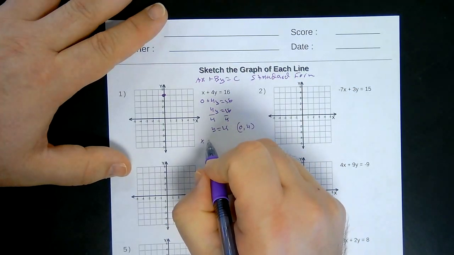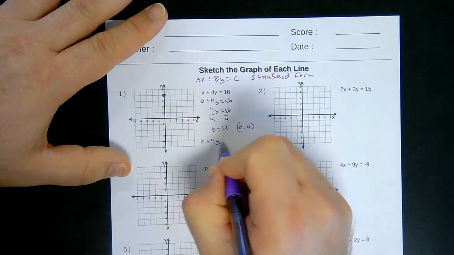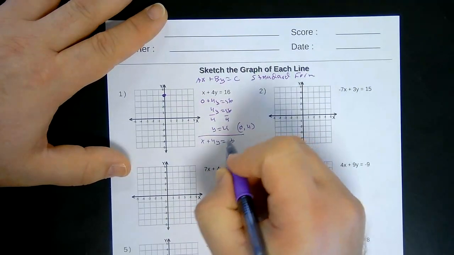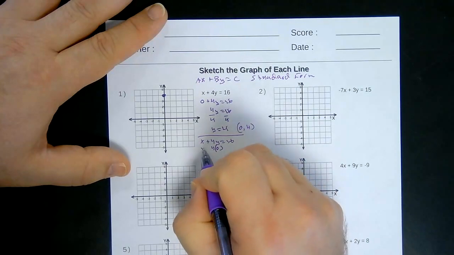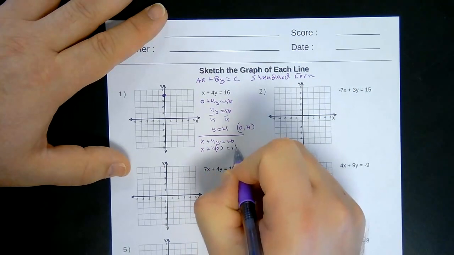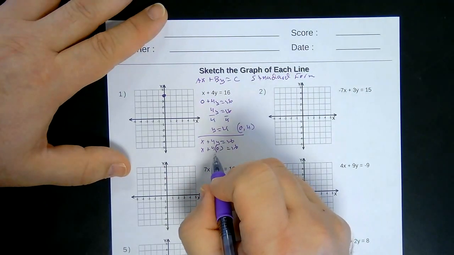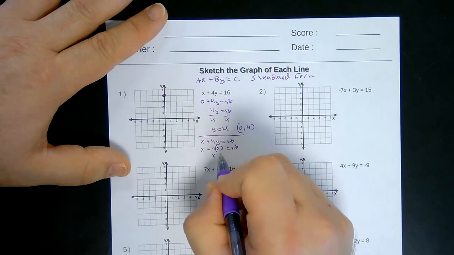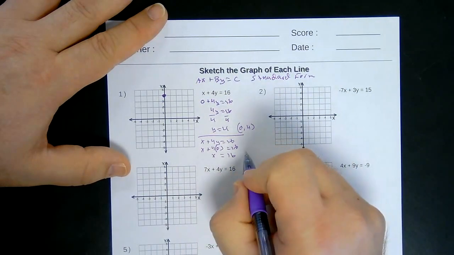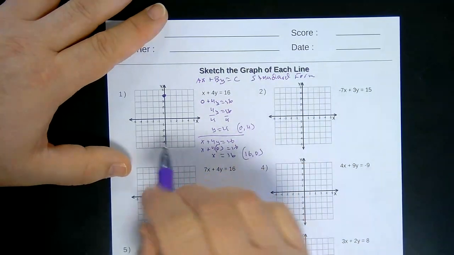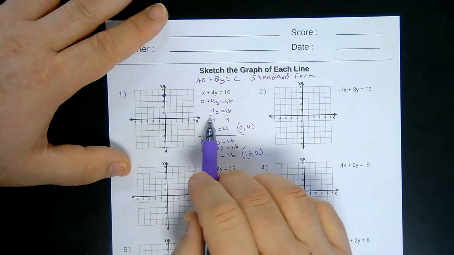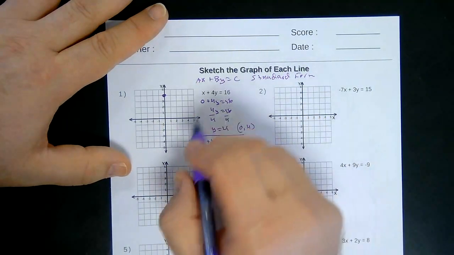Next, same equation, x plus 4y is equal to 16. This time I let y be 0. And 4 times 0 is 0, so then you'll get x to be 16. So the point here would be 16, 0. That would be way over here on my graph.